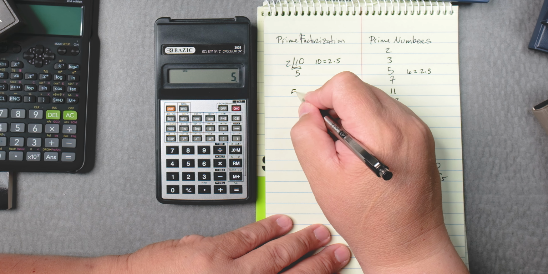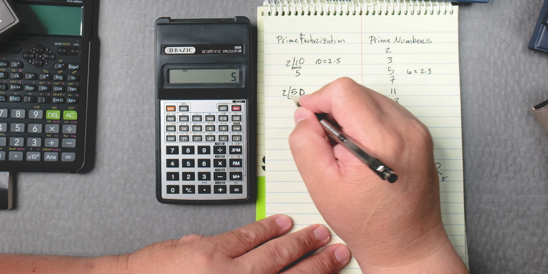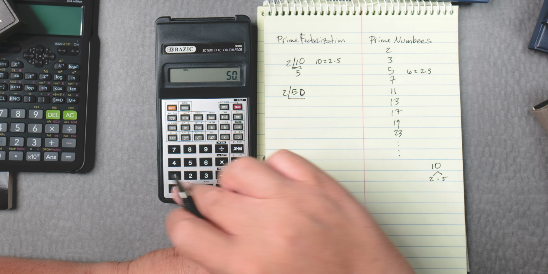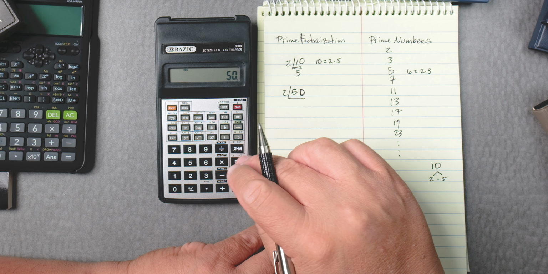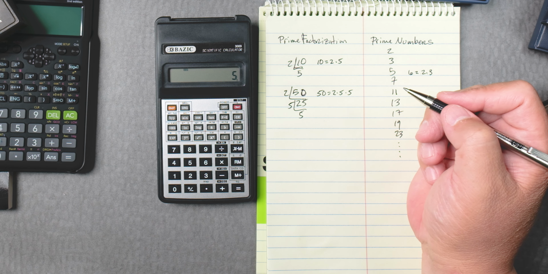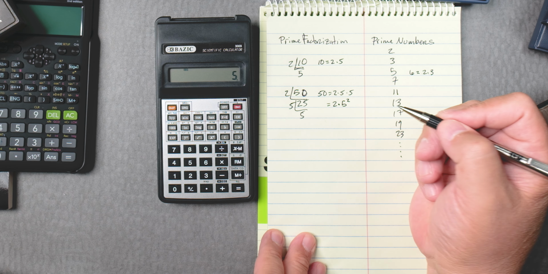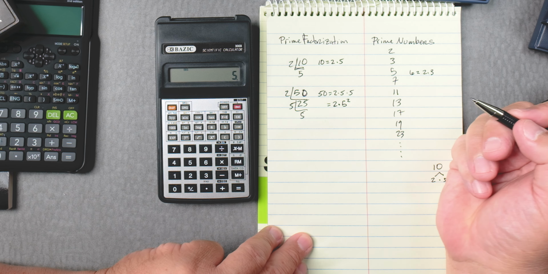How about 50? All right. So I know 2 goes into 50 because it ends in 0. So 50 divided by 2 equals 25. 2 doesn't go into 25, neither does 3, but I know 5 does. So I'm going to divide by 5, which equals 5. So 50 is equal to 2 times 5 times 5. There are two 5s here, so we can use shortcut notation: 2 times 5 squared.